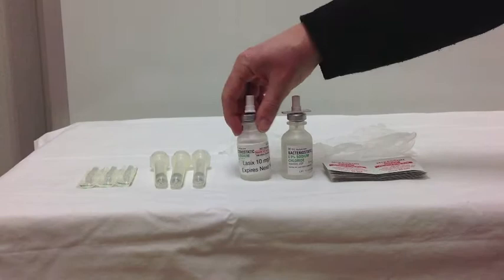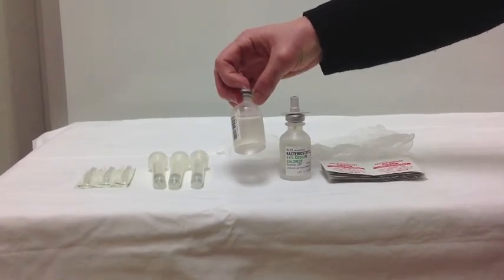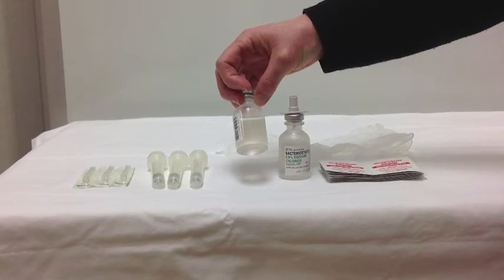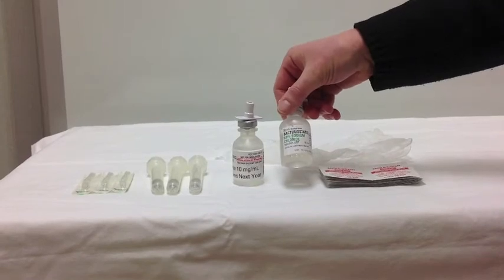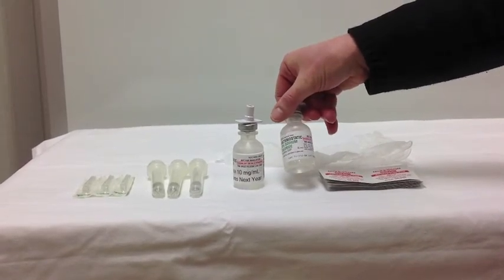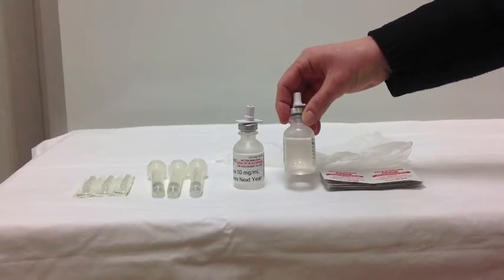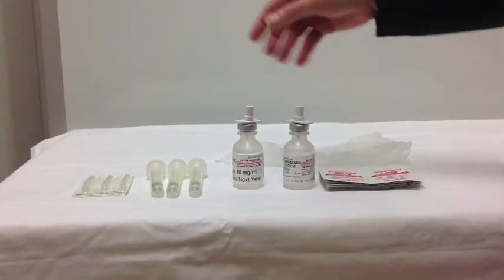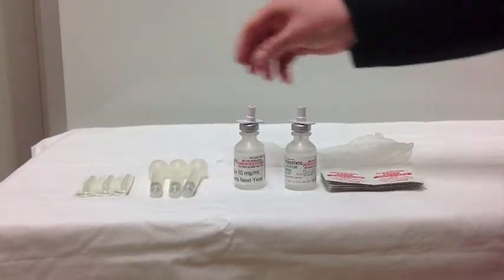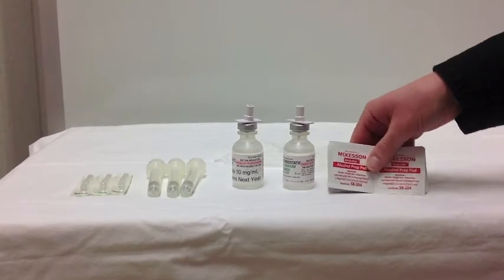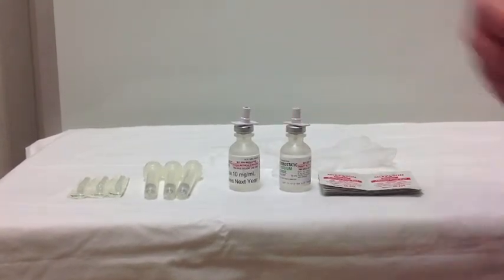So I have my Lasix 10 milligrams per ml, which expires next year, and I notice that the vial is clear and there are no particles floating in it, so it looks good to use. I also have normal saline, 0.9%. It expires in November of 2018. And the fluid is nice and clear in this vial as well. I also need my 3 blunt cannulas, my 3 ml syringes, and a stack of alcohol wipes, as well as some clean gloves for the procedure.